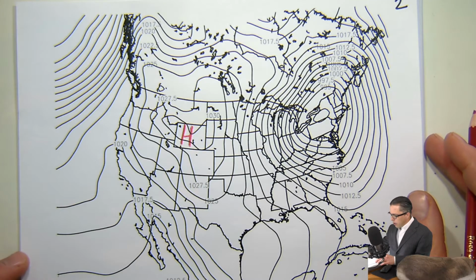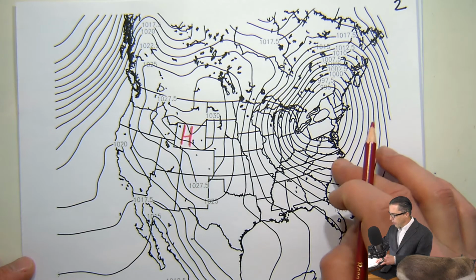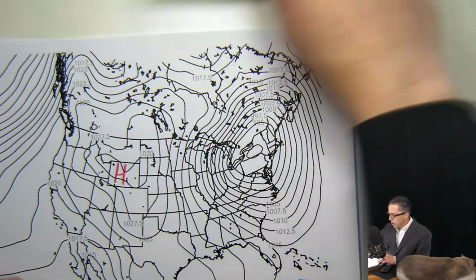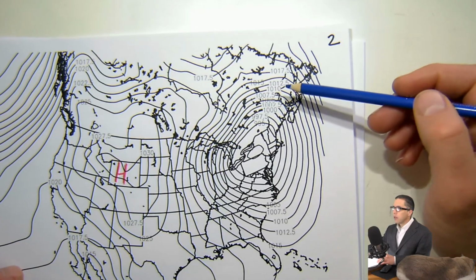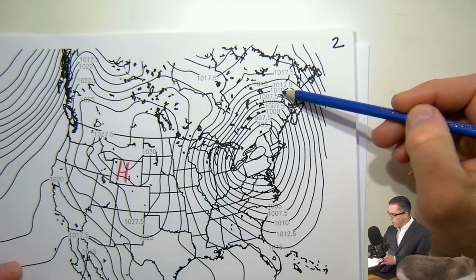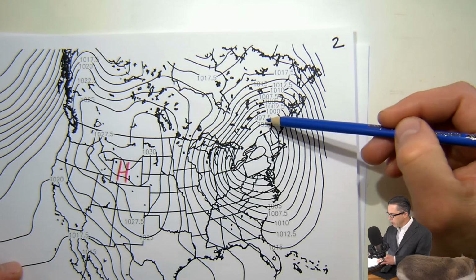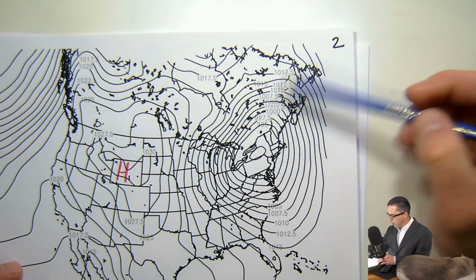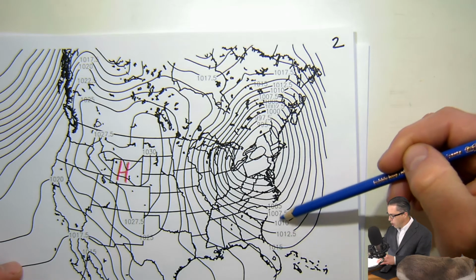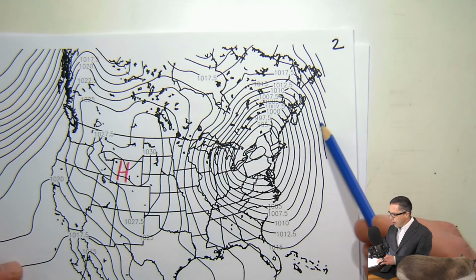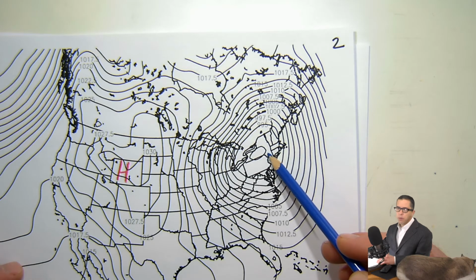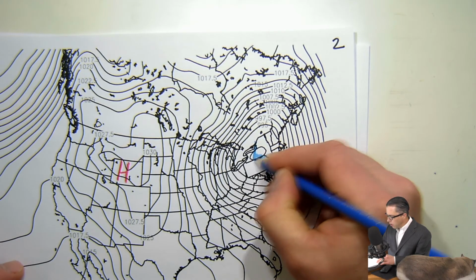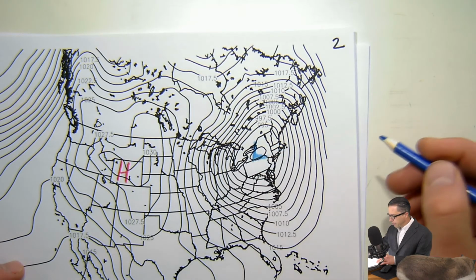Okay. Now, let's look over here. And we've got this weird bullseye pattern. And I've got numbers 10, 17, 12, 10, 7, 5, 2, 0, 9, 9, 7, 5. They're getting lower towards the center of this bullseye pattern. Or if I go from this direction, they're getting lower towards the center. So if I walk towards the center of this bullseye, pressure is going down. So this is the center of low pressure. And I put my L right in the center of that thing, right there.